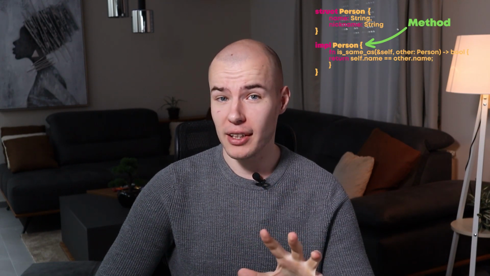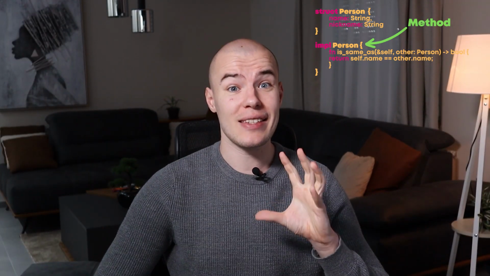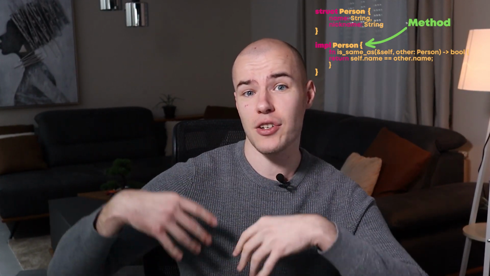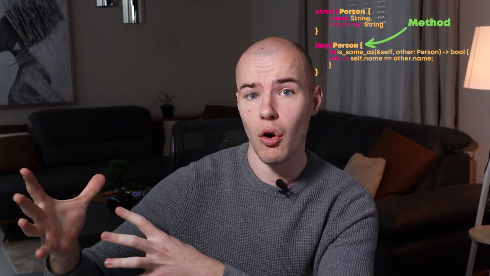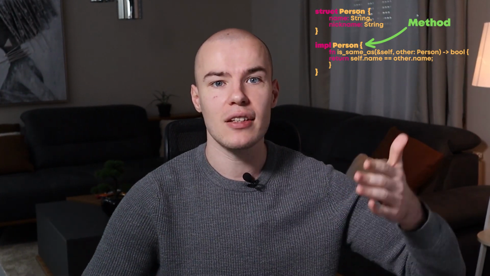Okay, now back to our main point here. What are methods? As I already said, when you define a struct, or a class in other programming languages, and inside of that struct you have created some functions, a function which is defined inside or attached to that struct, in that case it's no longer called a function, it's called a method, because it relies on the struct that it is created for.